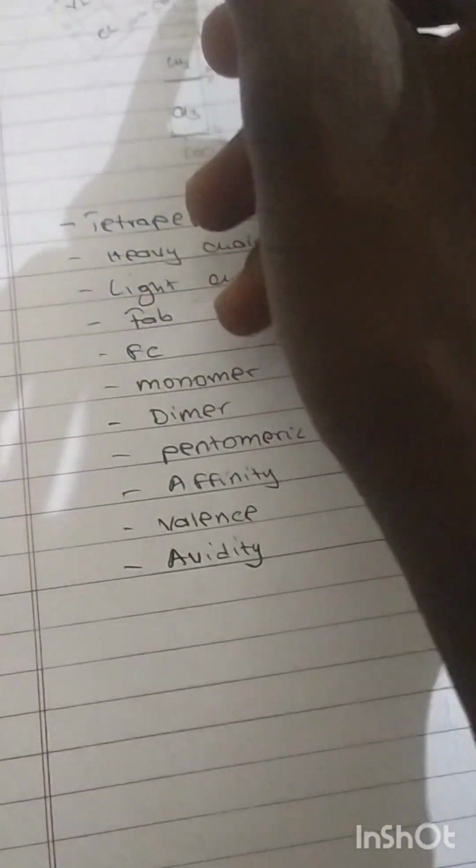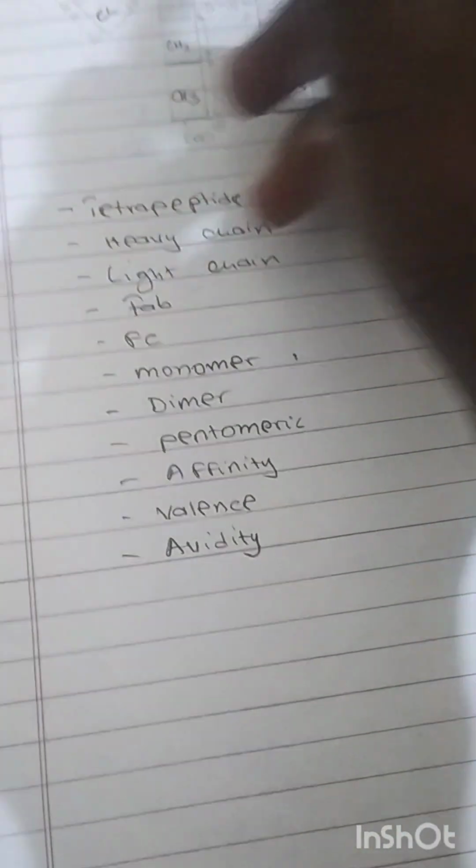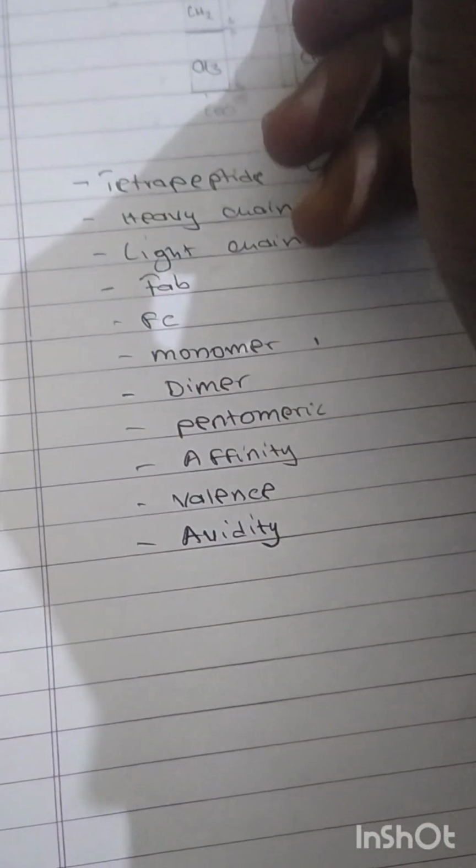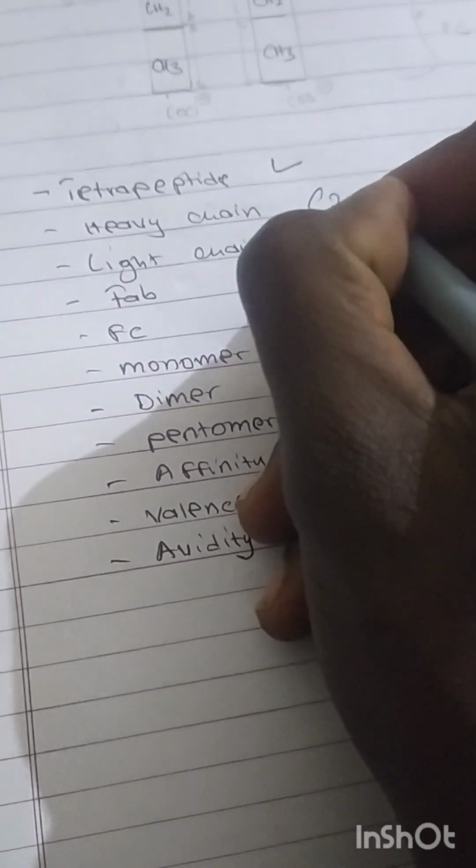Tetrapeptide. The structure of the antibody is a tetrapeptide consisting of two heavy chains and two light chains. This one we are done. The heavy chains, there are two heavy chains.